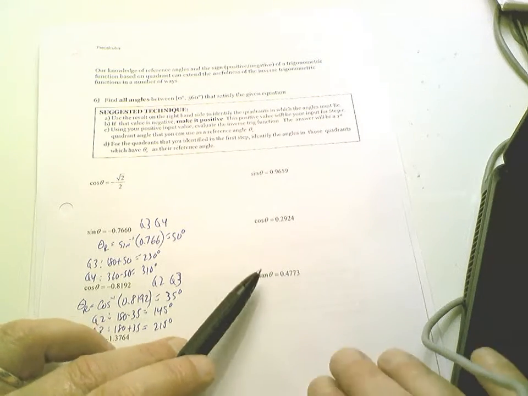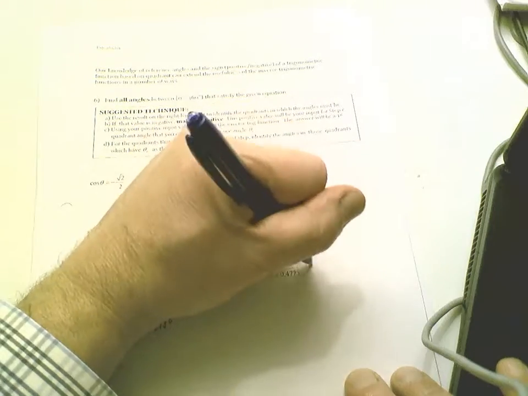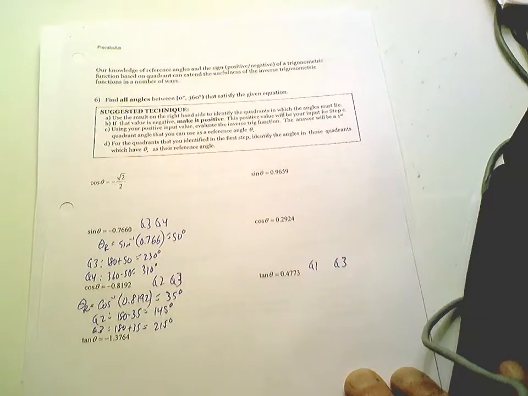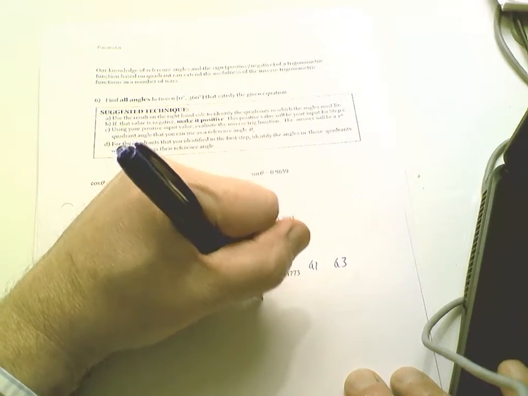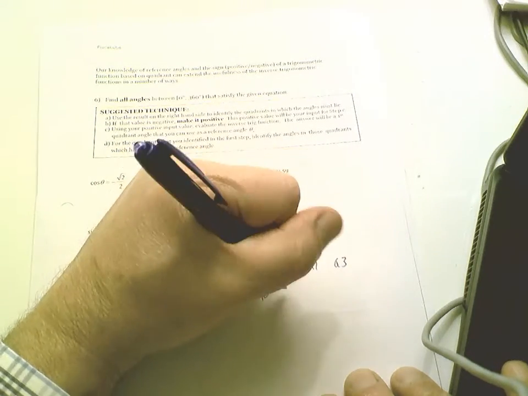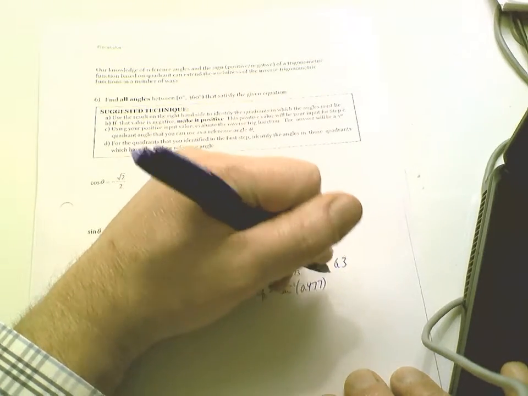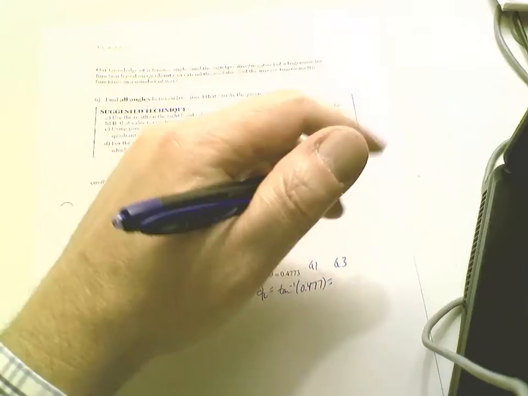Tangent of theta equals 0.4773. Quadrant 1, quadrant 3. That's where tangent's positive, from All Students Take Calculus. Get your reference angle, which by the way is going to happen to be one of our final answers. Inverse tan of 0.4773. Let me run that one through my calculator real quick and see what I get.